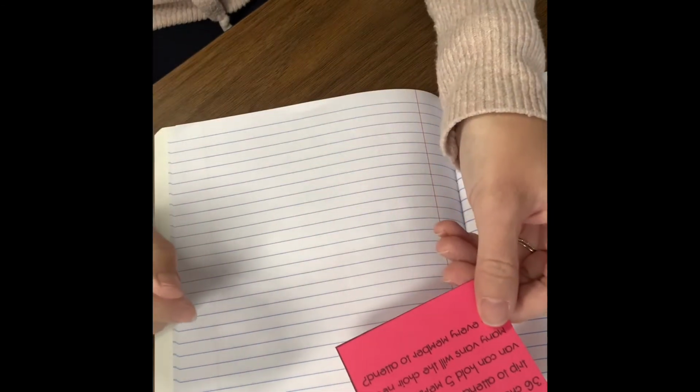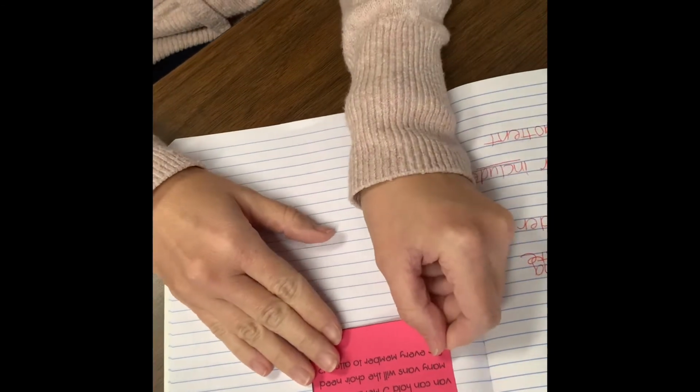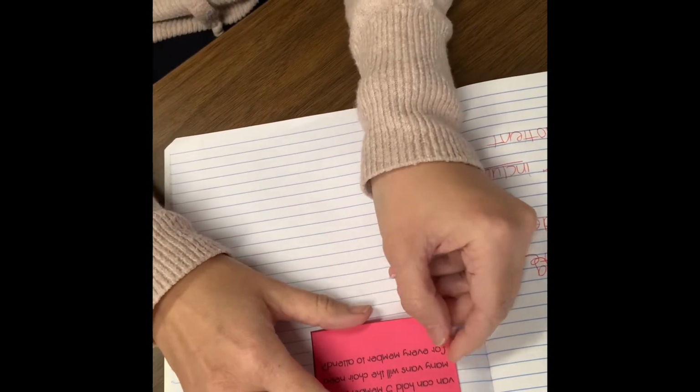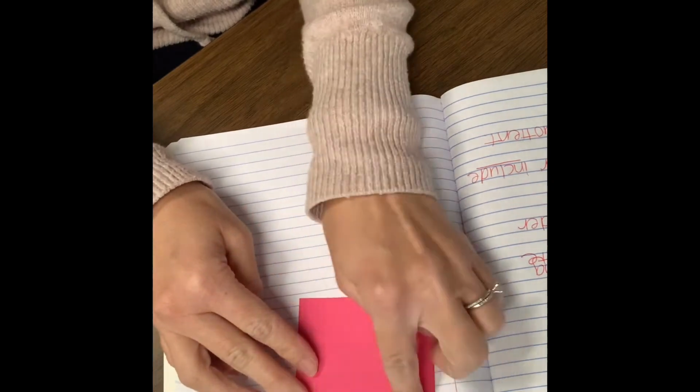All right, the first one I want us to start with is the one that says 36 choir members. Now listen to what I want you to do. You're only going to put glue at the very top of the back of this so that it flips up.